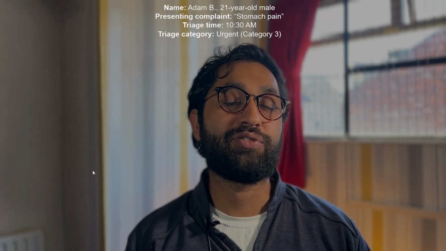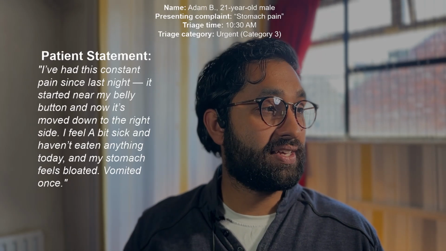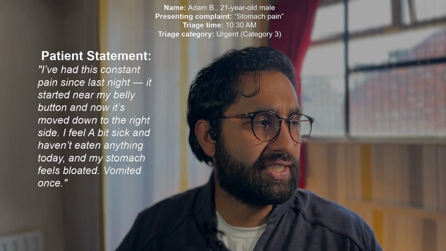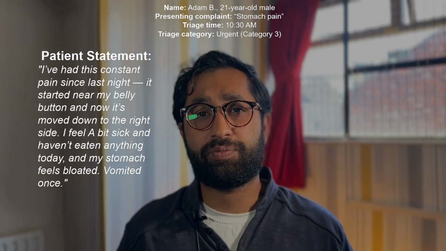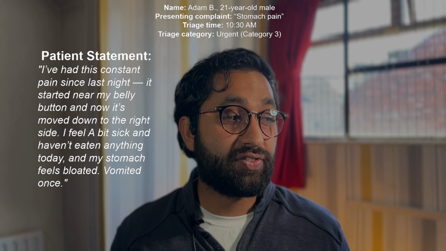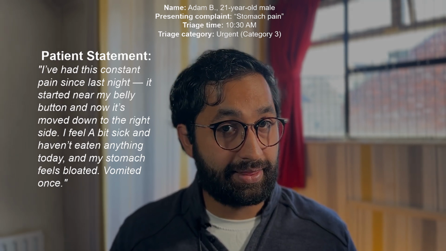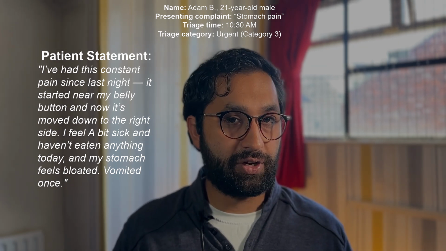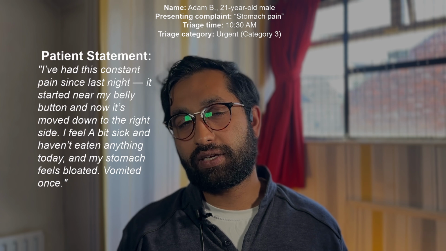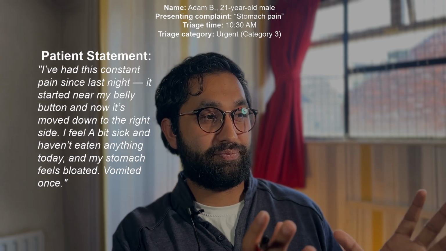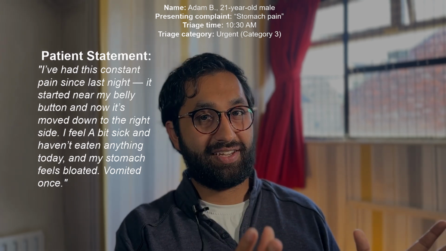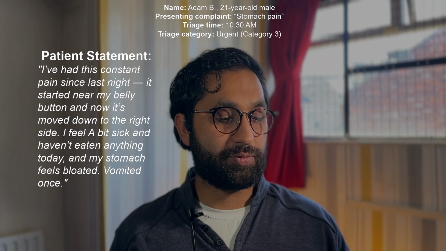Imagine me and you, we both go to A&E, and we see Adam, a 21-year-old who's come in with stomach pains, and he says he's had this pain since last night. It was near his belly button. It's moved down to the right lower side. He does feel a bit sick. He hasn't eaten anything today. He feels a little bit bloated, and he's vomited once. This is a crystal clear presentation of appendicitis. But don't worry, we're going to talk about the symptoms later on.